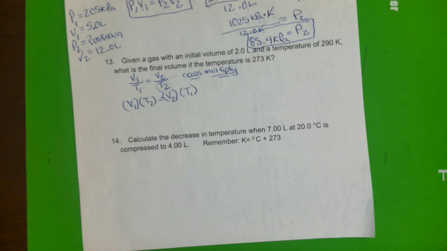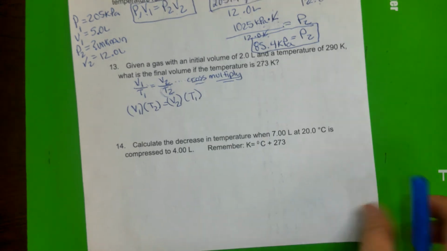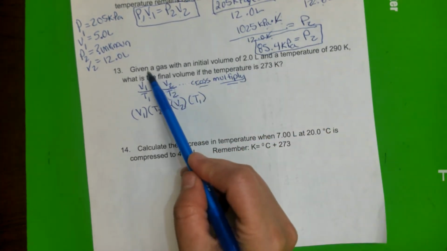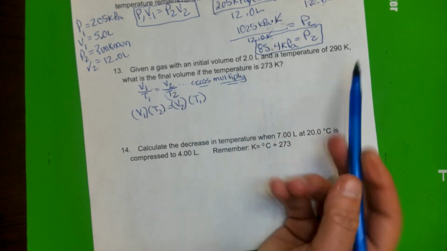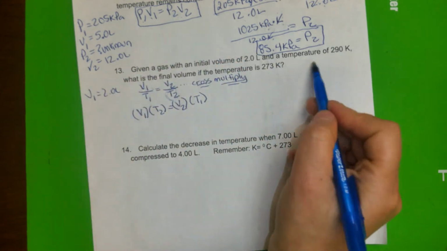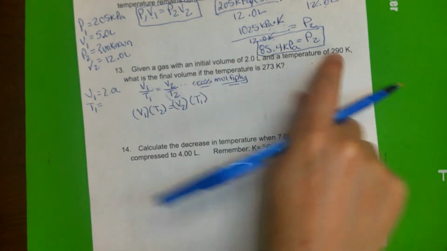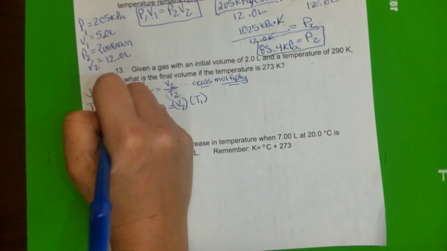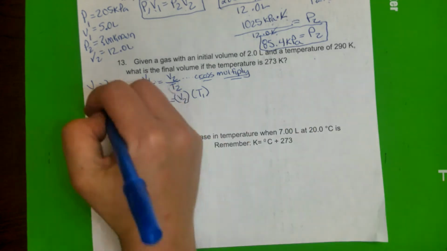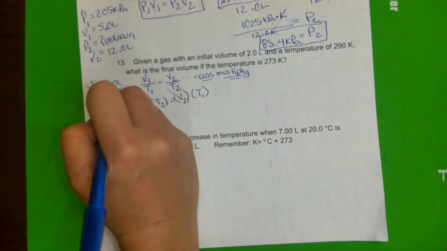So now we are ready to set up what is going on in here. Given a gas with an initial volume, so right off the bat, initial volume is 2.0 liters, and this volume has a temperature, so that means it's T1, so that's 290 Kelvin. And then what is the final volume? That is my V2, so that's an unknown.